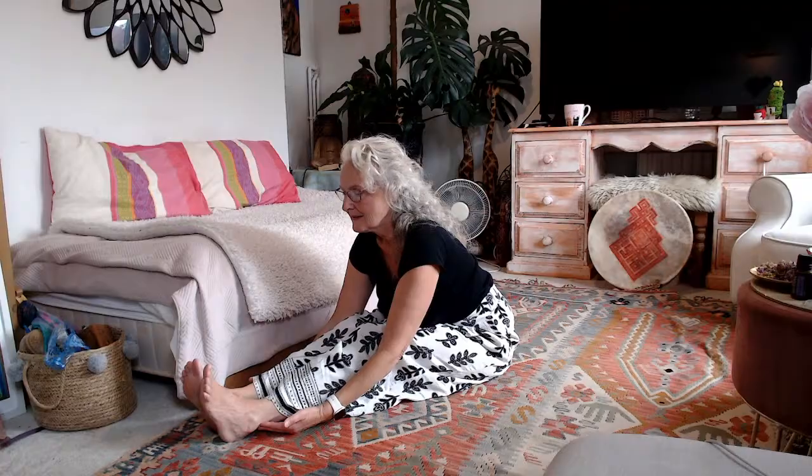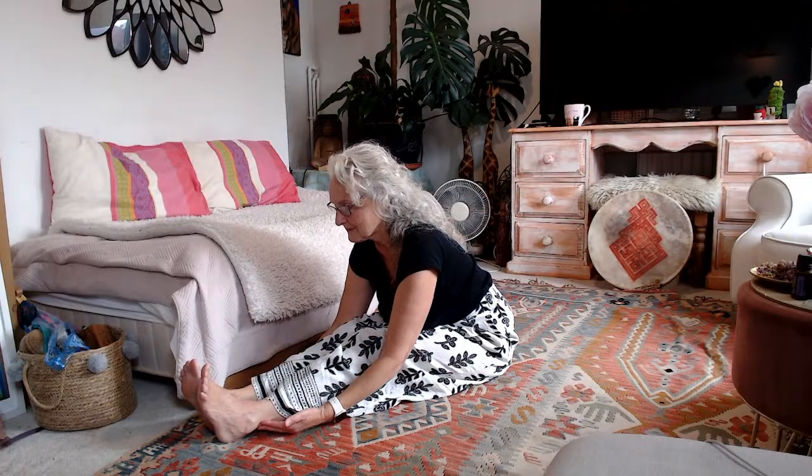Breathing in through your nose, sighing out through the mouth. So this beautiful breath soothes the nervous system and energizes at the same time.